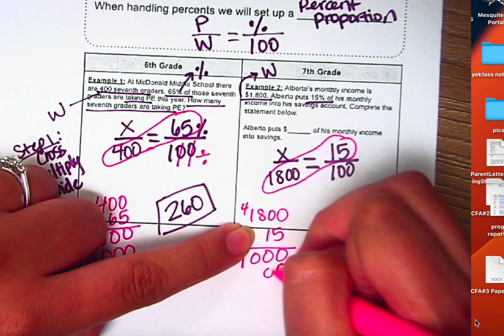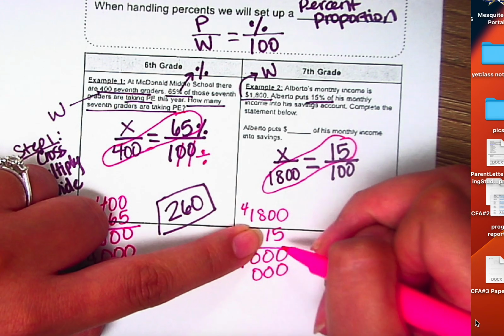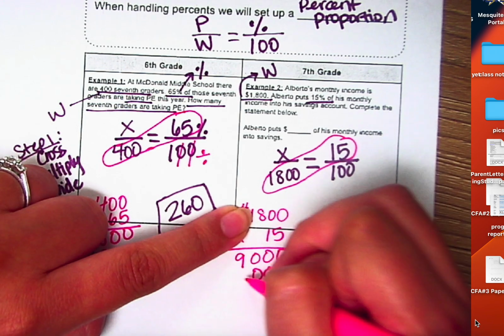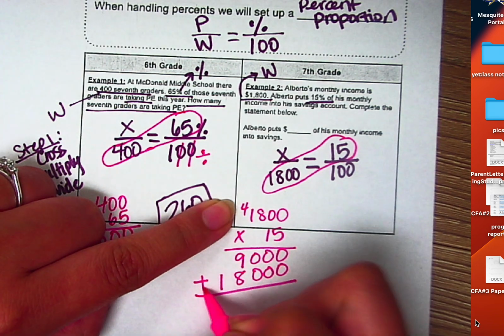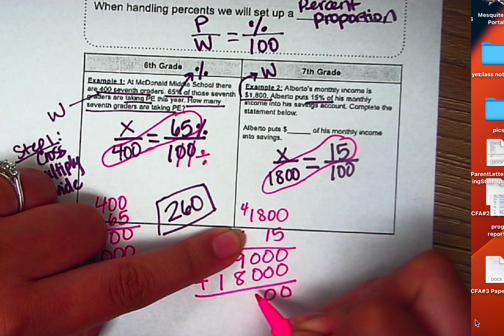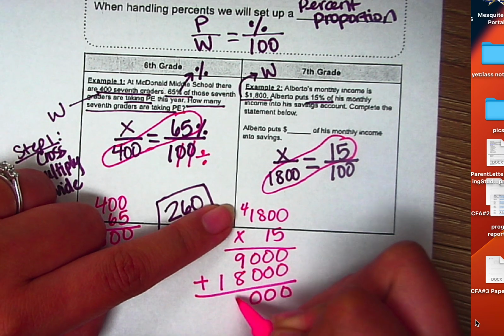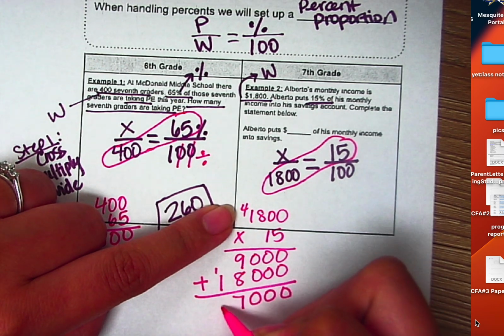1 times 0 is 0. 1 times 0 is 0. 1 times 8 is 8, and 1 times 1 is 1. Add those two together. 9 plus 8 is 17. 1 plus 1 is 2.